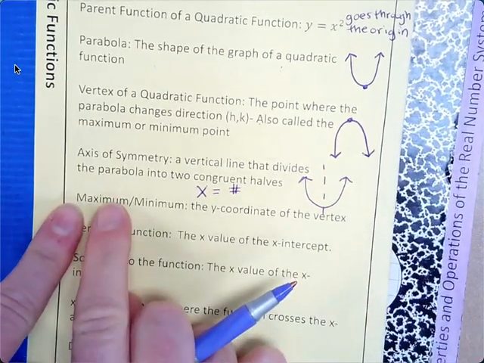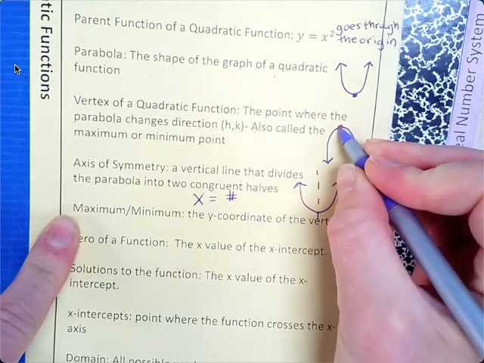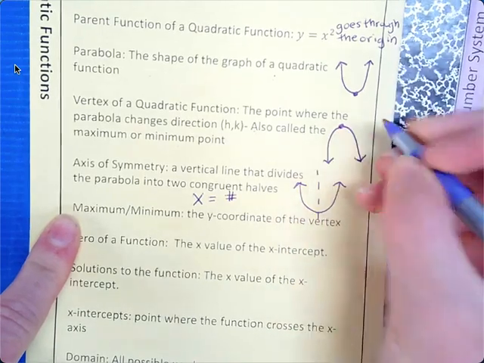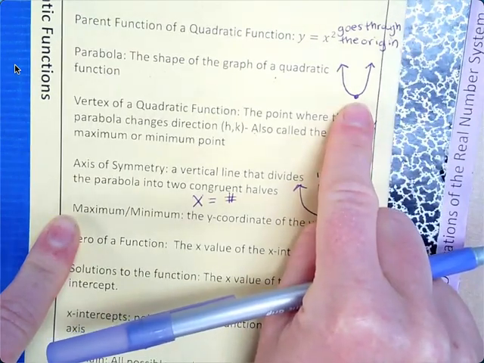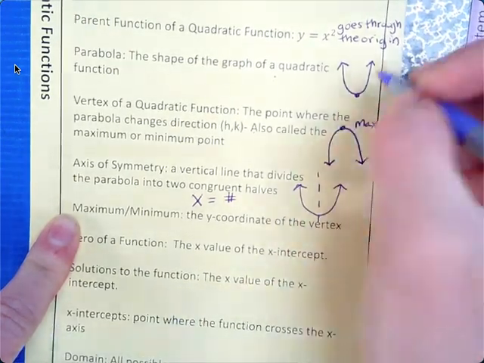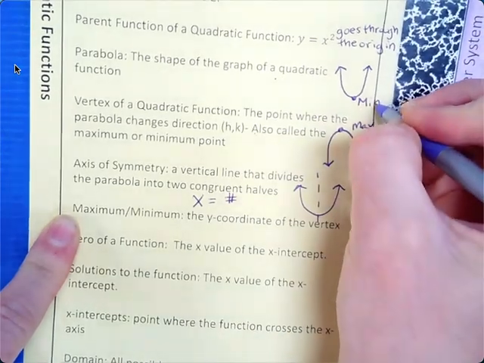And we have maximum and minimum. So right here, what would this be called? A max, because it's kind of like your peak. What would this be called? A minimum.